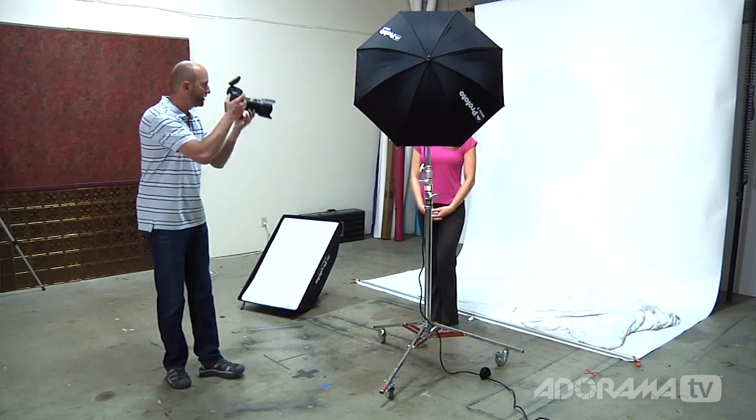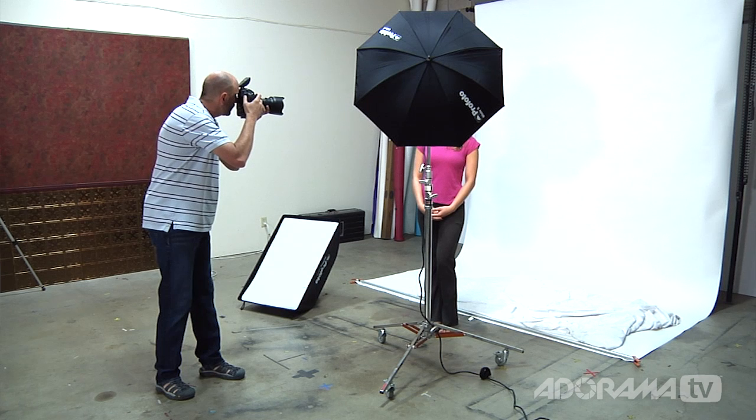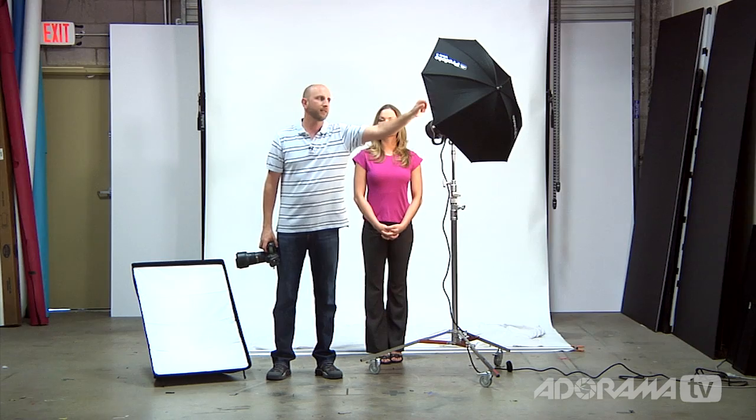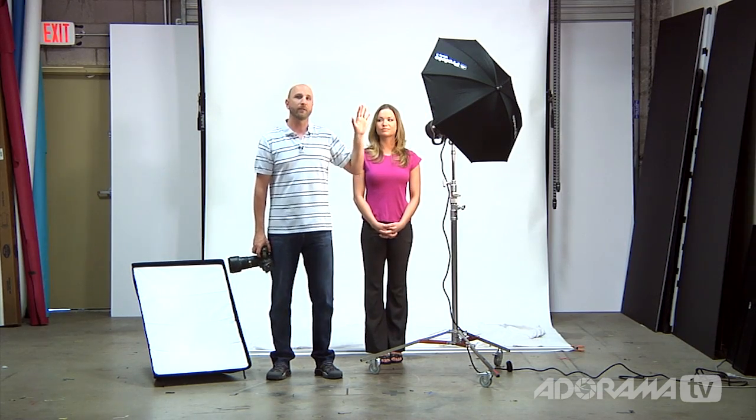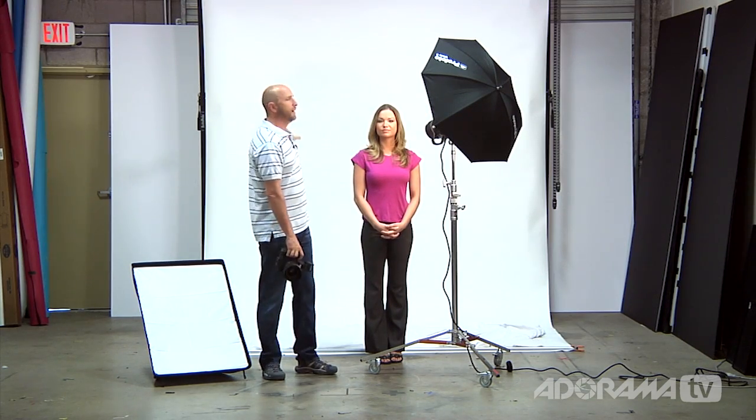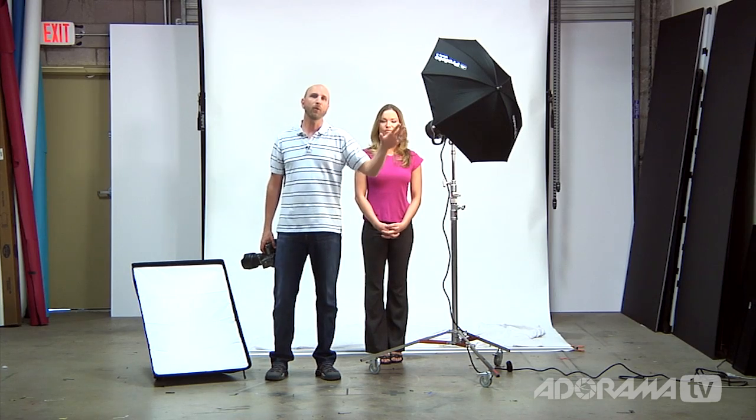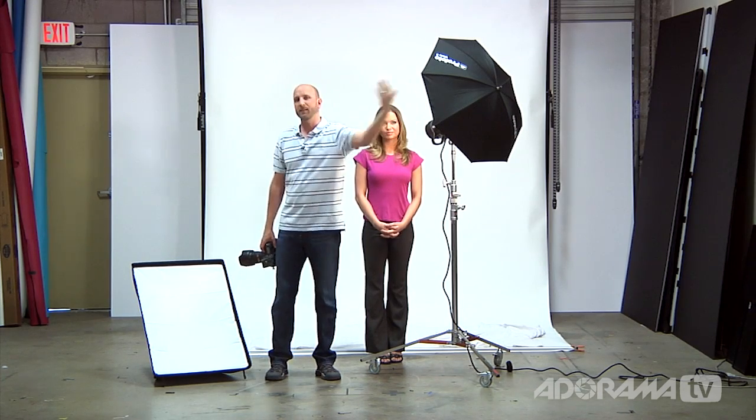So we've already metered this. We're going to take a picture. Look right at me. That is beautiful. Okay, now when we look at this, we've got soft light. It looks great, but the background has way too much light. That's because this little umbrella is lighting up not only our model, but the background as well. So I want to control that, and I can't with this because light is just spilling everywhere.